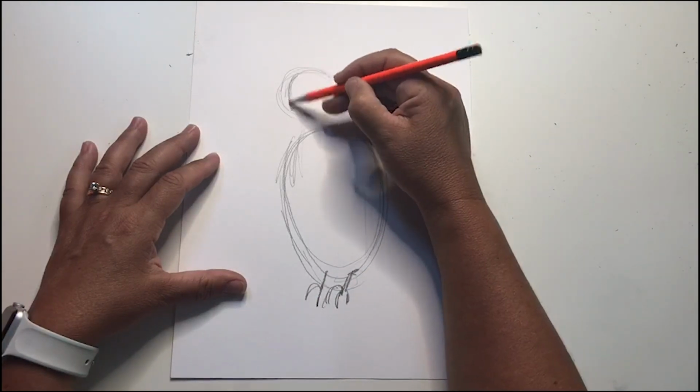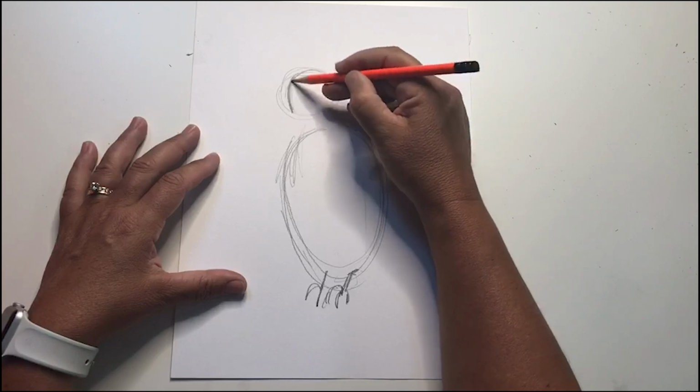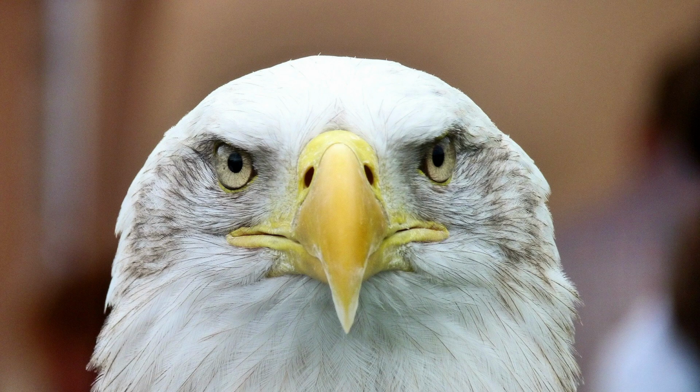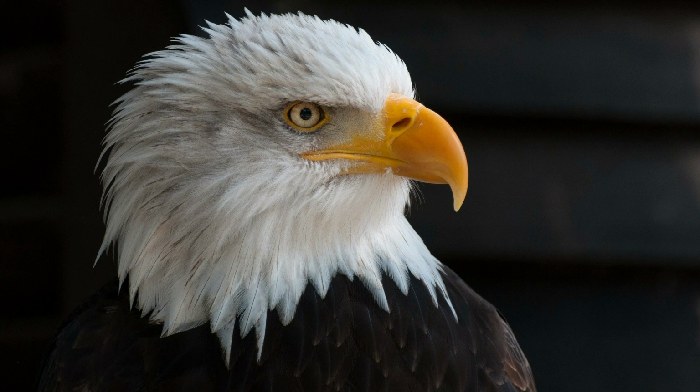Now find the center line of the head. The eagle's beak is a long triangle shape. From the front, you can see how it's a long, skinny triangle. From the side, notice how the tip of the triangle turns down into a curl.